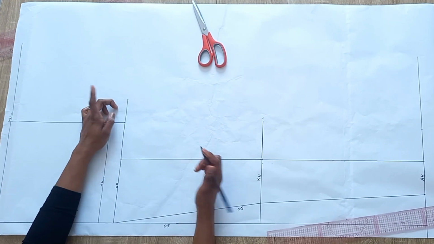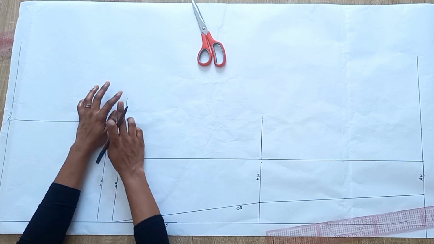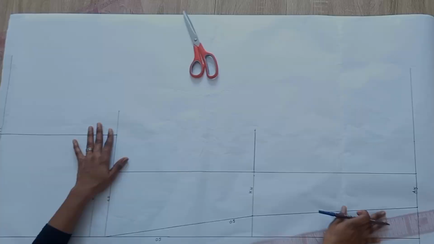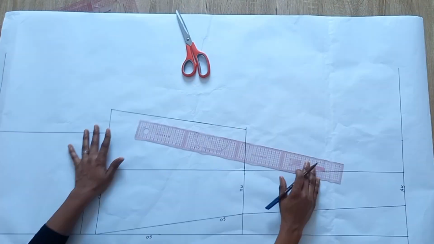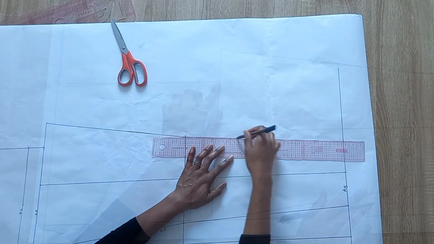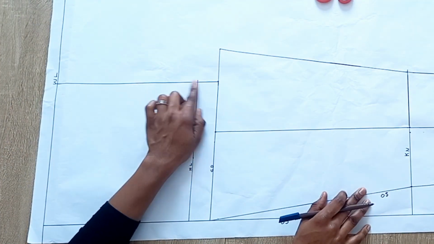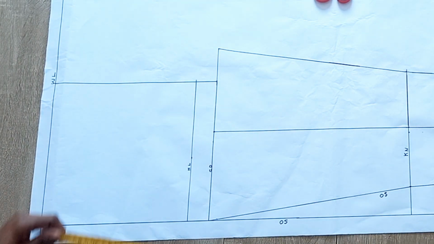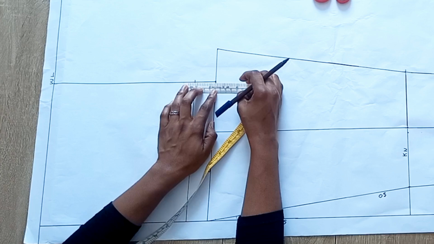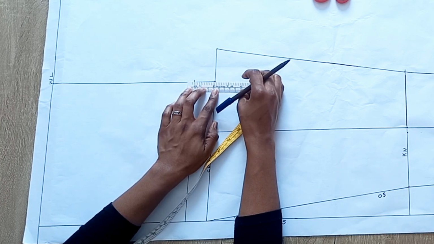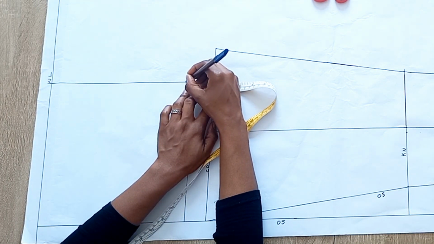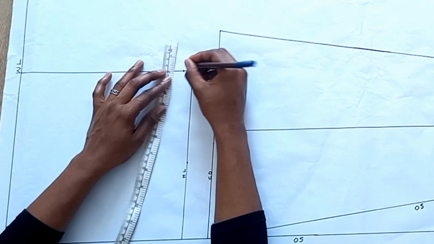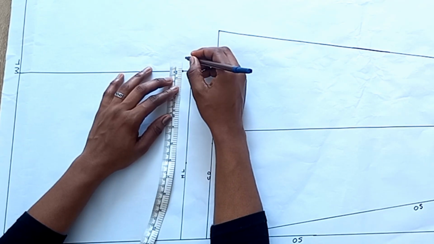So next, I'm going to be connecting from this crotch extension point to the point where I marked on the knee line, as well as the ankle line. Now on this part of my trouser, I'll come up here by 2 inches. I'll mark 2 inches here. And on this 2 inches mark, I'm going to come out by half of an inch.